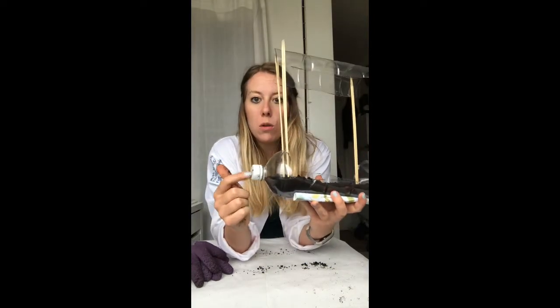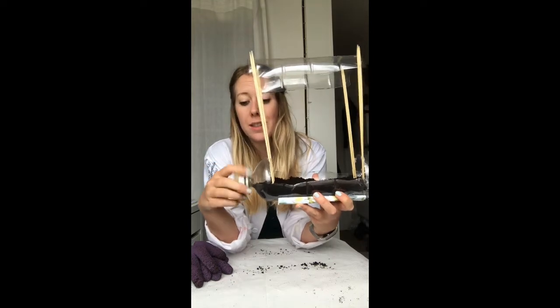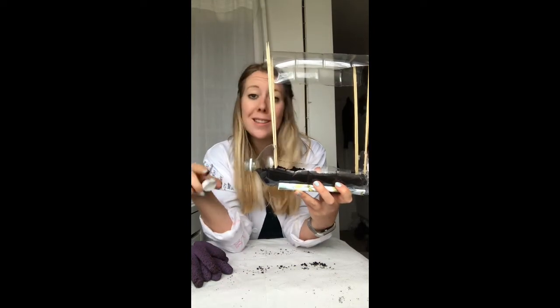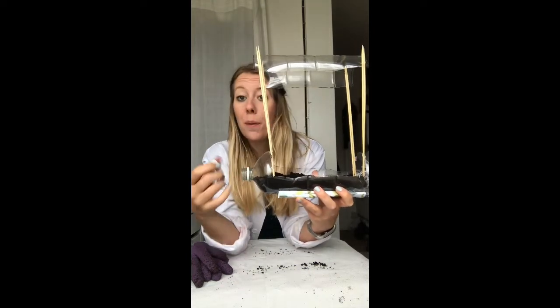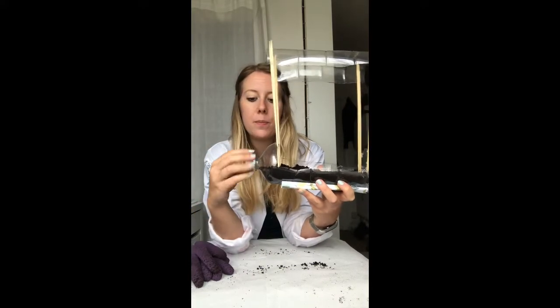I'm being careful not to cover this with soil because obviously I want to open it up to release some condensation, to allow a bit of extra gas exchange if it looks like my plants are growing as they should. So make sure that you leave that space there clear.